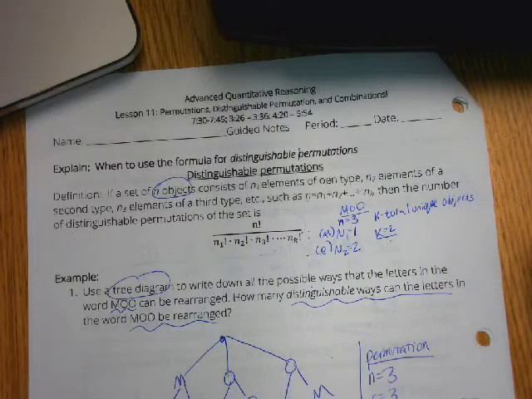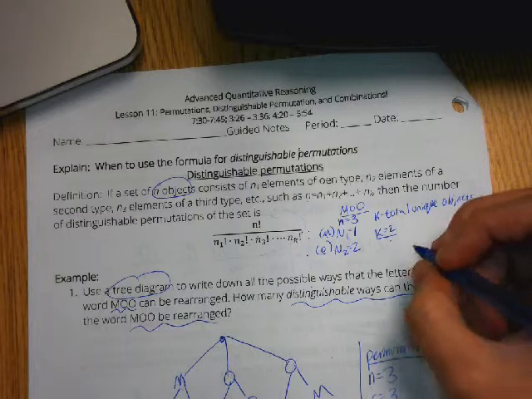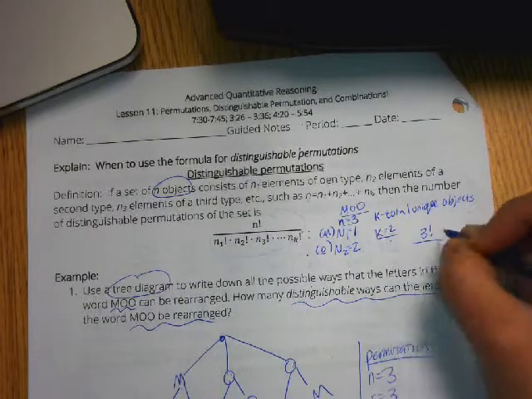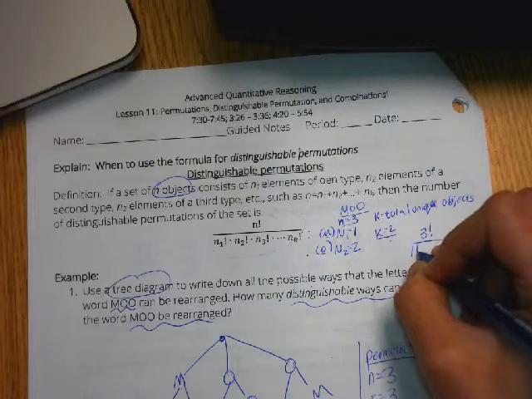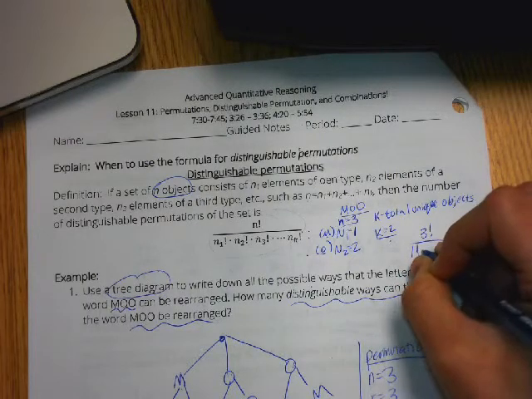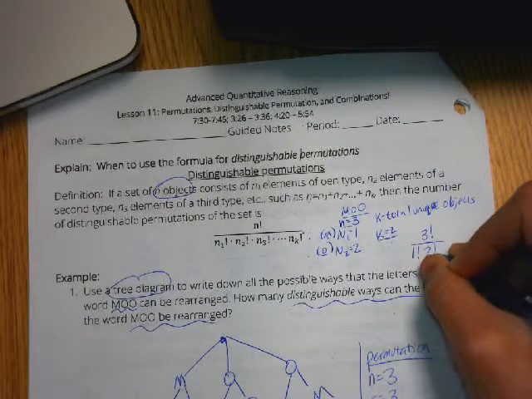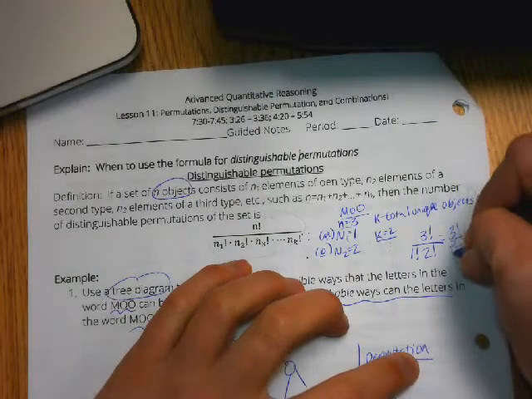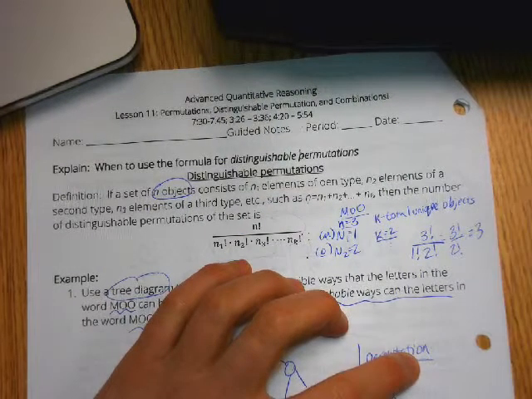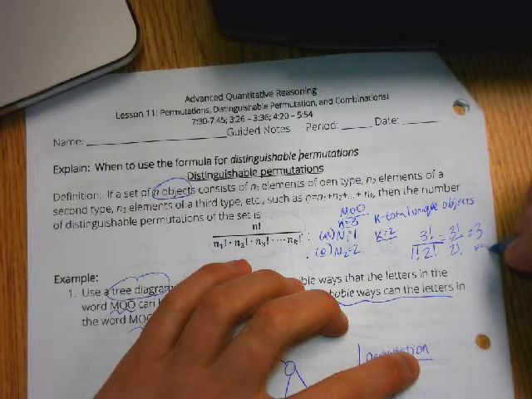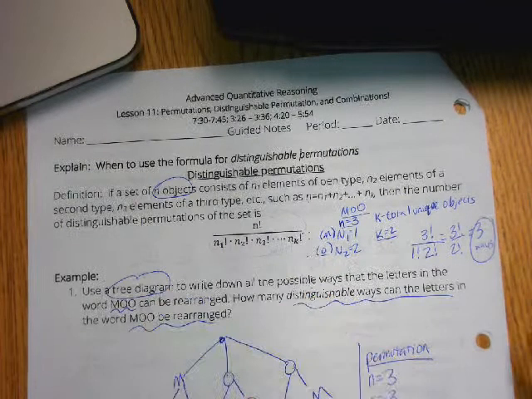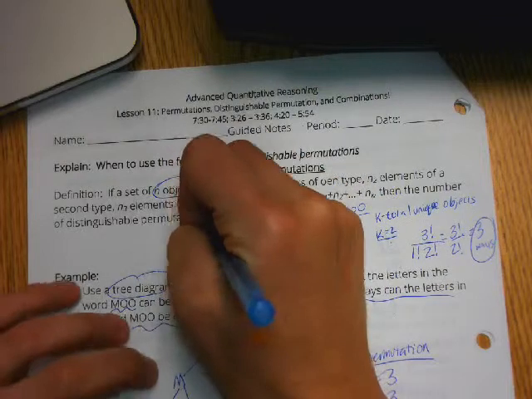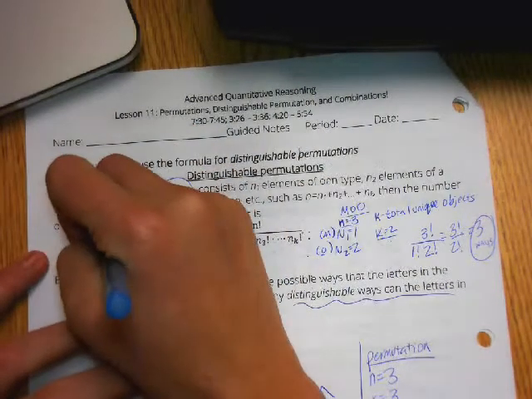So once I'm this far, all I have to do is plug it into the formula. My N is 3, so I'm going to have 3 factorial on top. My N1 is 1, so I'll have 1 factorial. And then I'll have 2 factorial. So this reduces to 3 factorial over 2 factorial, which is 3. So that's how you cut down permutations whenever there's repeating letters.